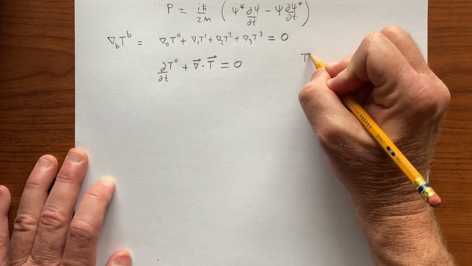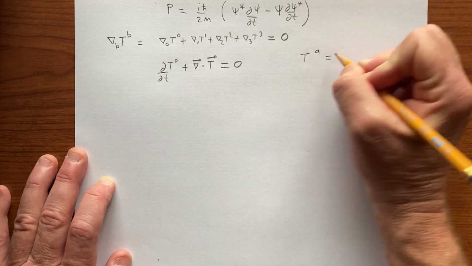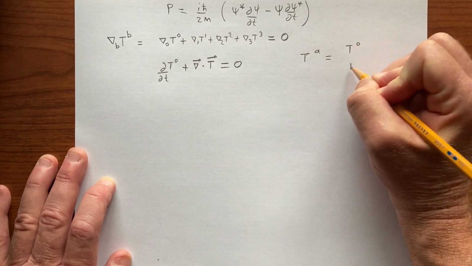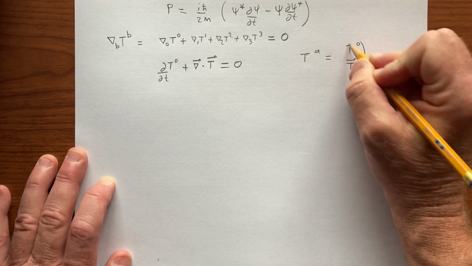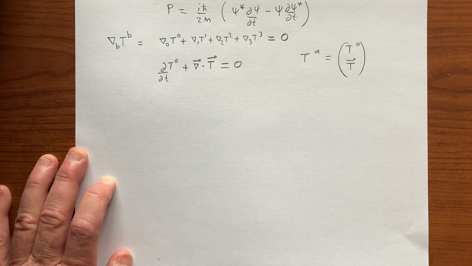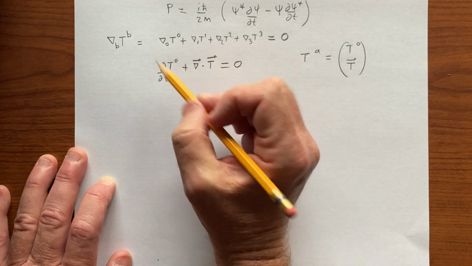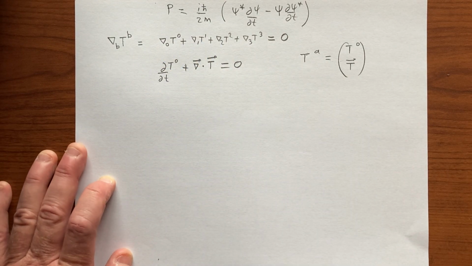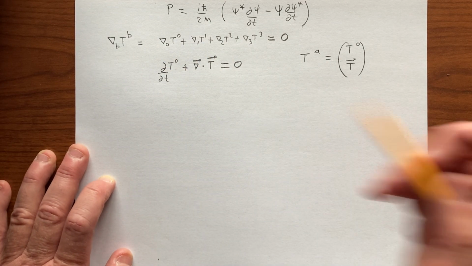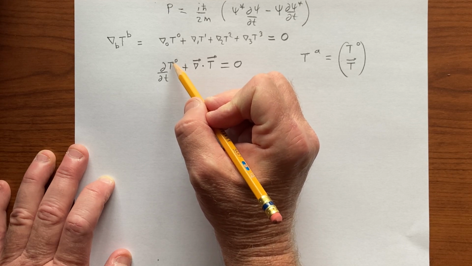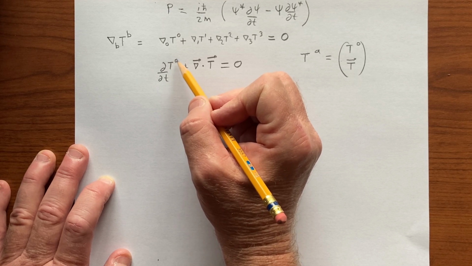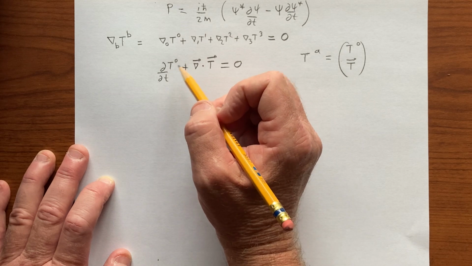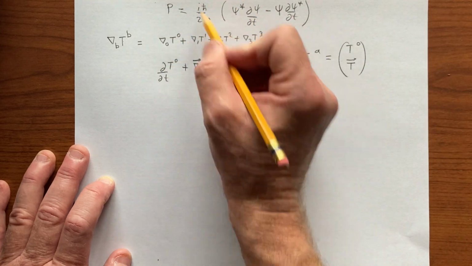So this is the same kind of thing that we've seen before. And so we have a 4-vector T^A equals T0, and then we have the other components, which we can put in like that. This is the form that we've seen in the previous videos, and so it's a little more compelling that this component is the relativistic generalization that we found in the last video of the probability density. It's this object here.